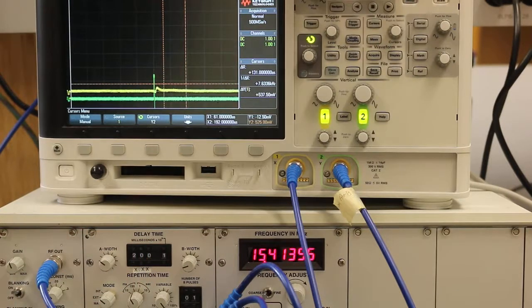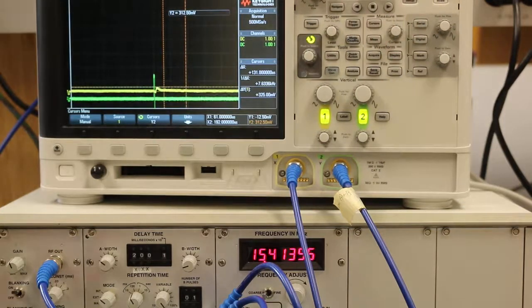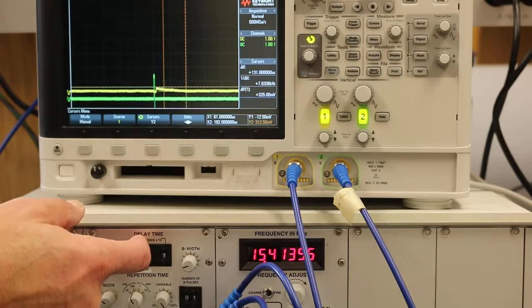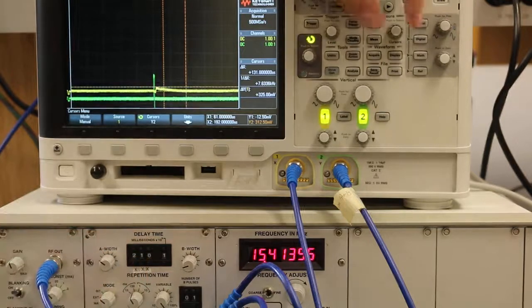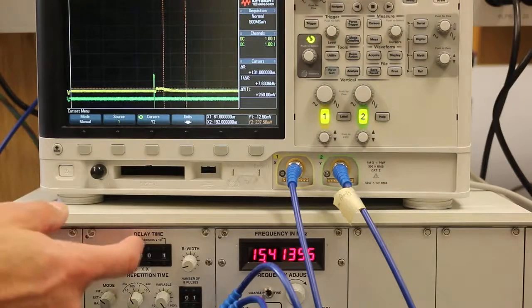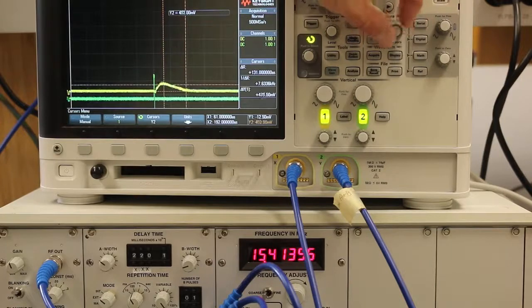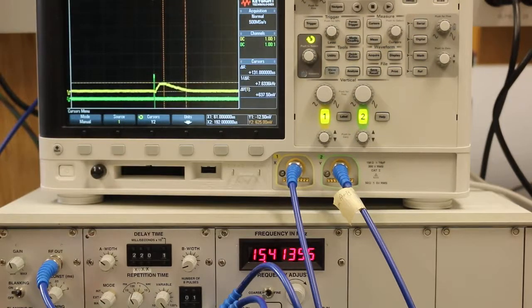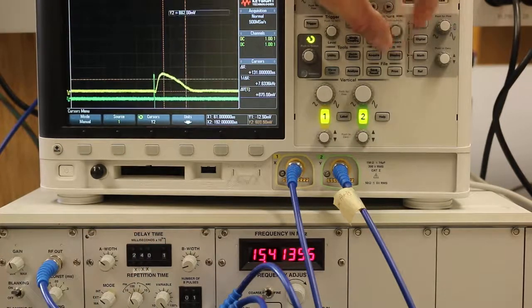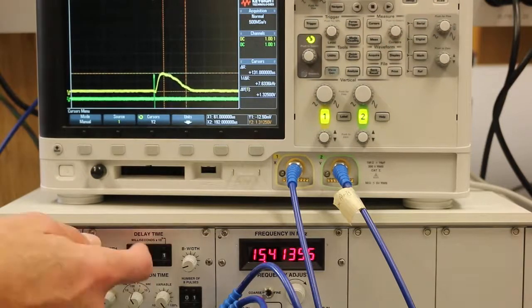Signal's getting very small. 0.375 volts. 21 milliseconds, about 0.25 volts. Now as I go to 22 milliseconds, surprise, surprise, the signal's starting to get larger again. This is indicative of T1. So 22 milliseconds, 0.637 volts. 24 milliseconds, 1.32 volts.